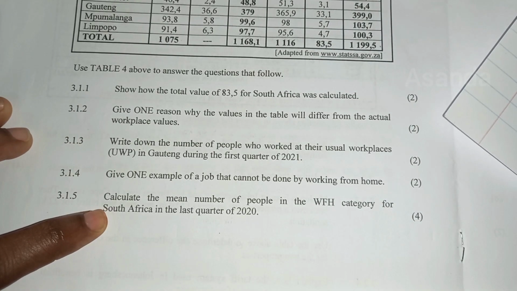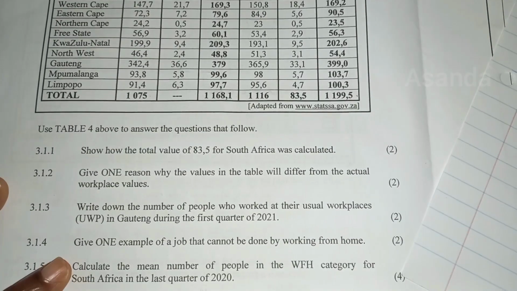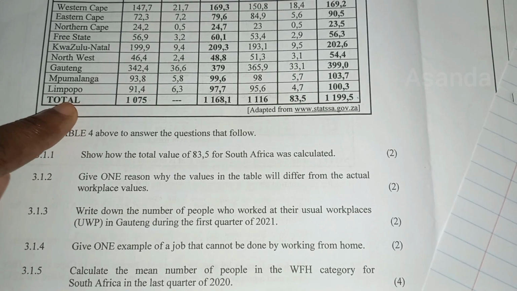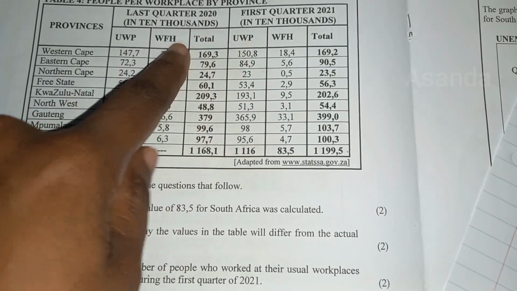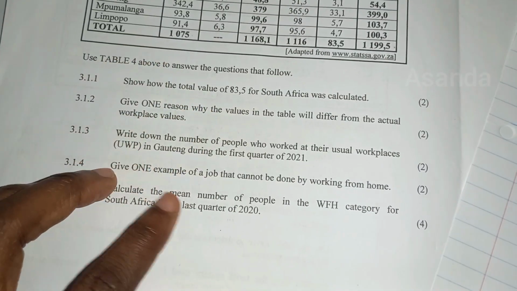Calculate the mean number of people in the WFH category for South Africa in the last quarter of 2020. WFH, South Africa. WFH for in the last quarter. Which quarter are they talking about?